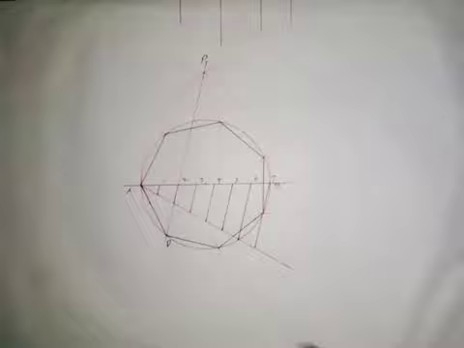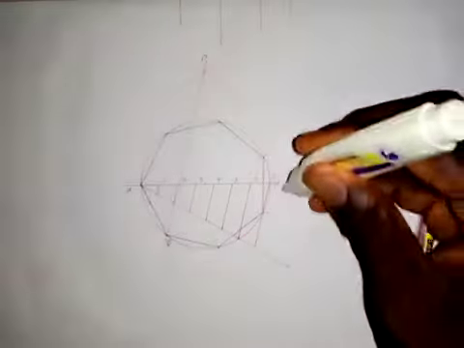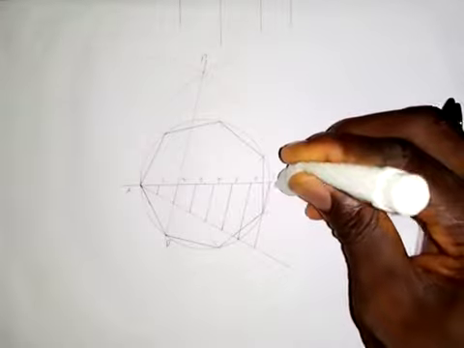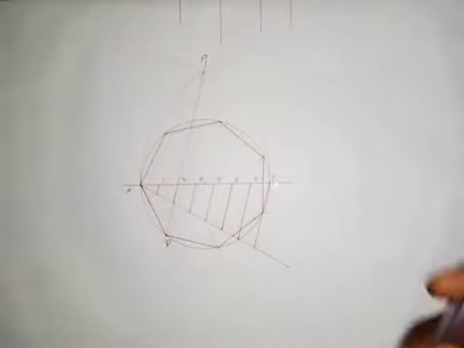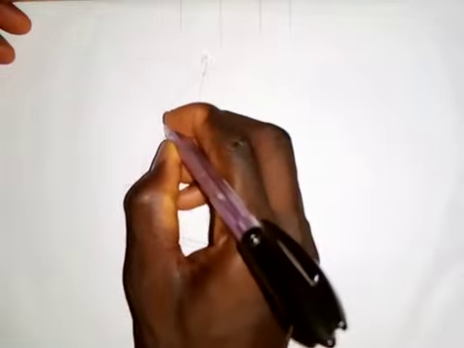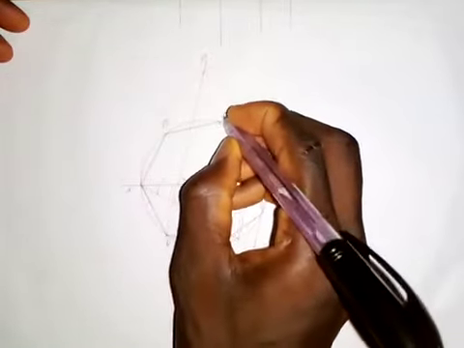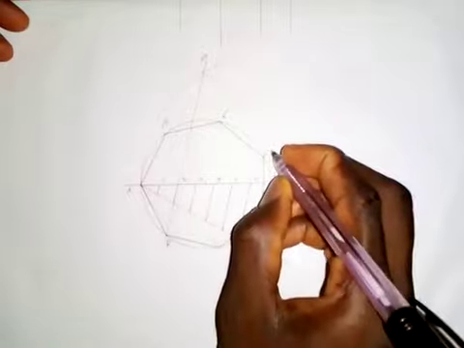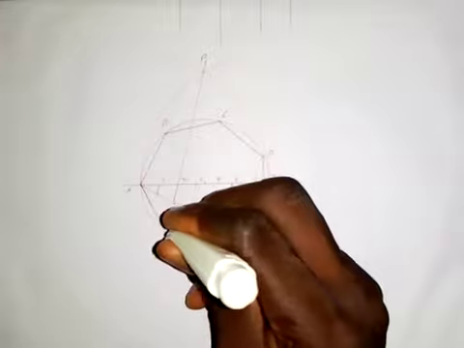So I'm going to label this. This point that I called point B, I'm going to remove it. I will not call it point B. I'm going to put B here. So this is B. Here this is C. Okay. So this point is point D. I'm going to remove D from here.